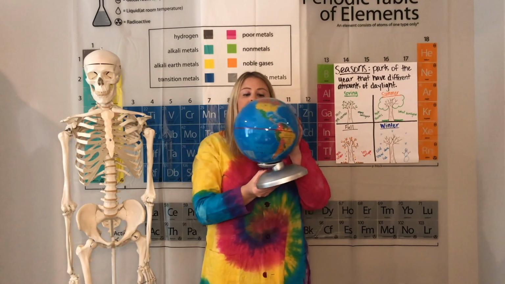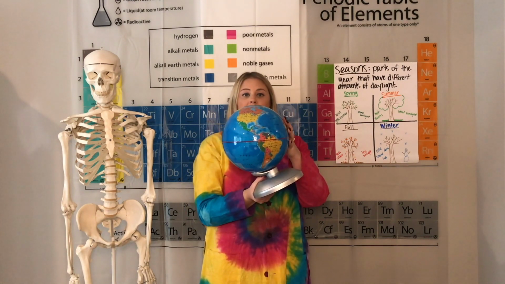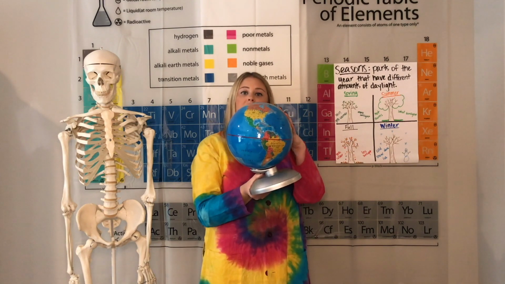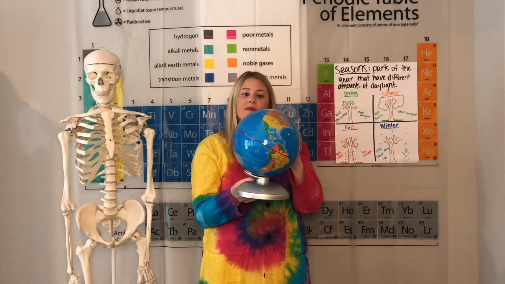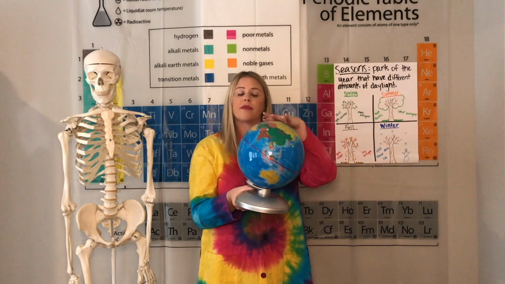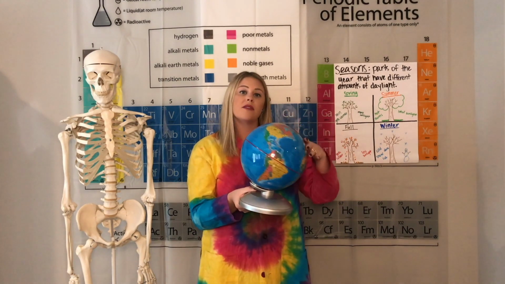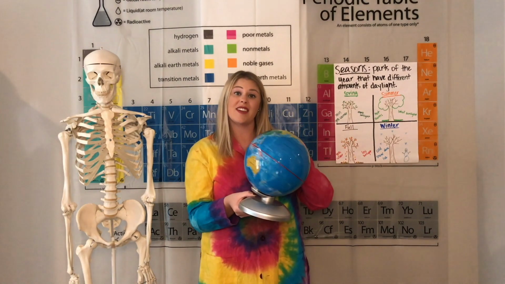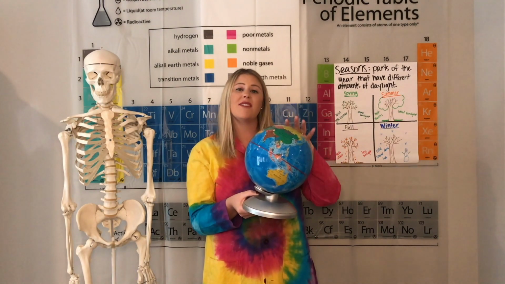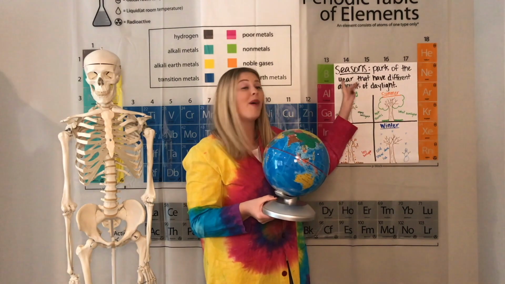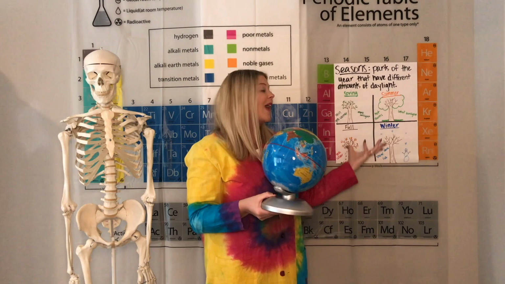So remember how I had the equator as a nice straight line that went side to side? The Earth sits on a tilt. And as the Earth spins, different parts of the world get different amounts of daylight during the year. And those different amounts of daylight during the parts of the year are why we have seasons.